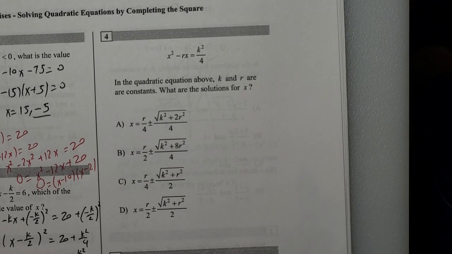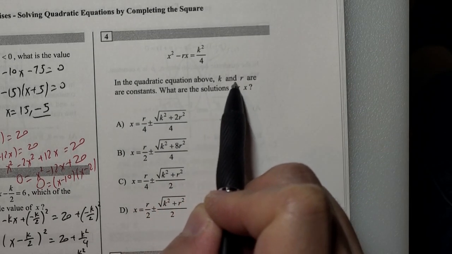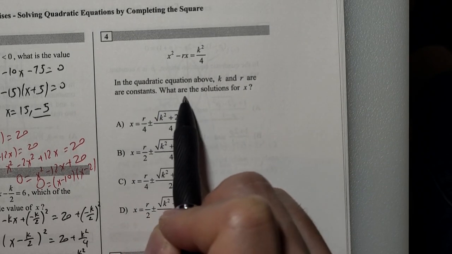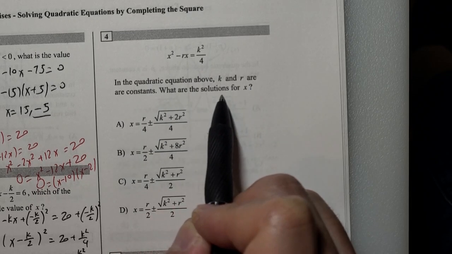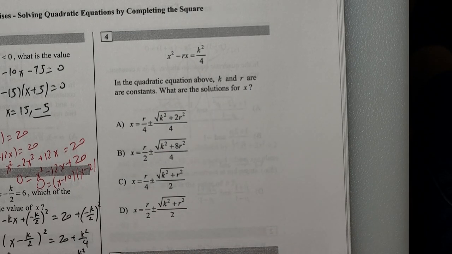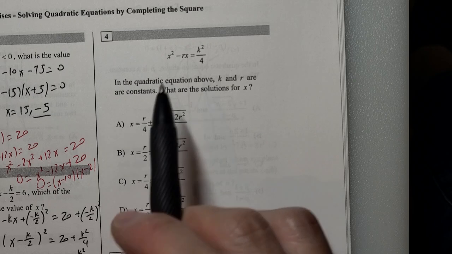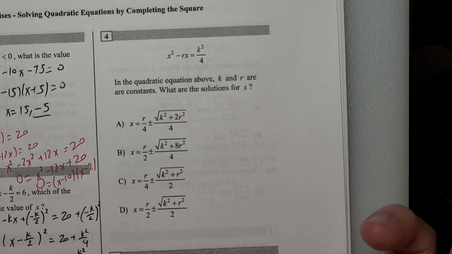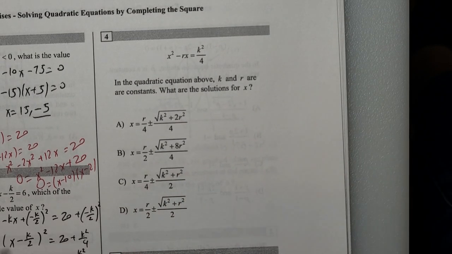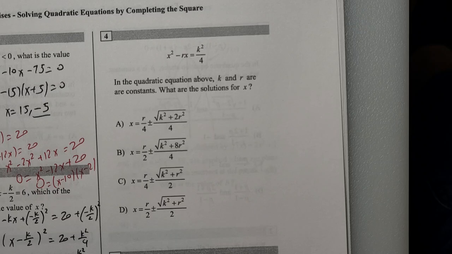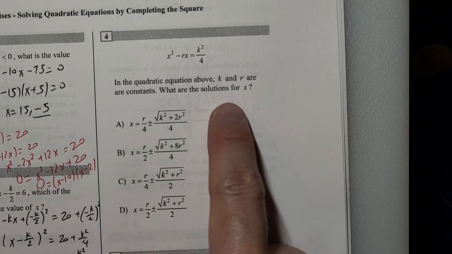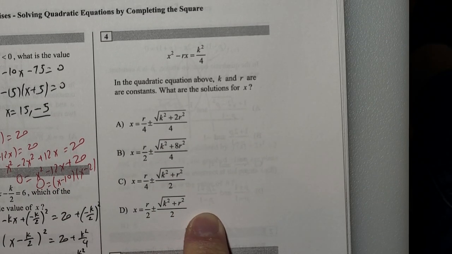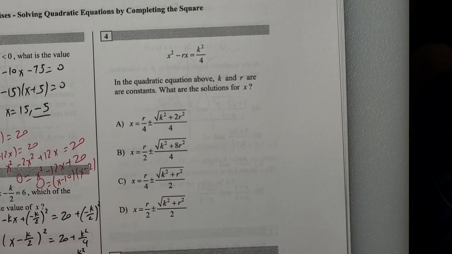Number 4. In the quadratic equation above, k and r are constants. I guess there's a typo there. What are the solutions for x? Okay? So this you can probably solve with quadratic formula if you really wanted to, or you can complete the square. So, honestly, I feel like quadratic formula is easier here.